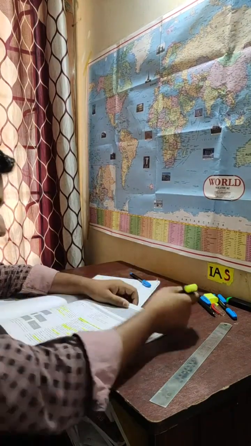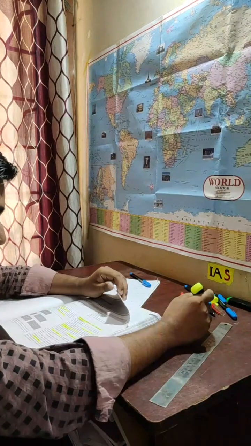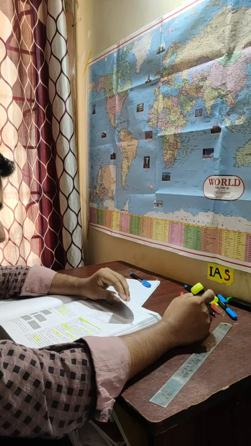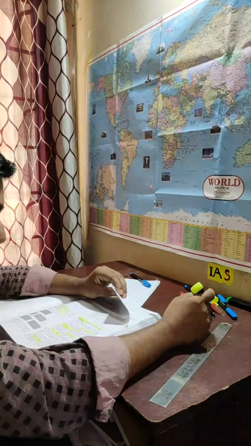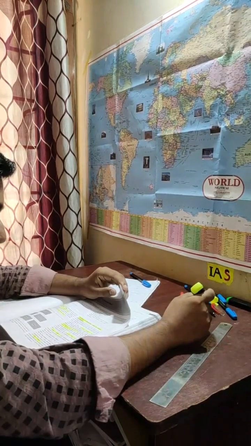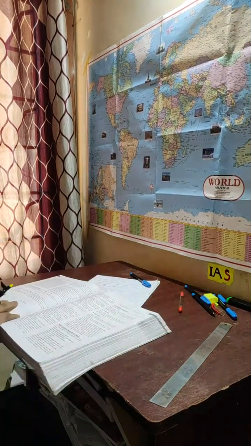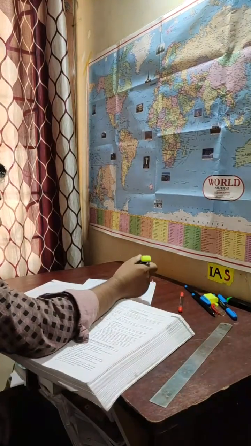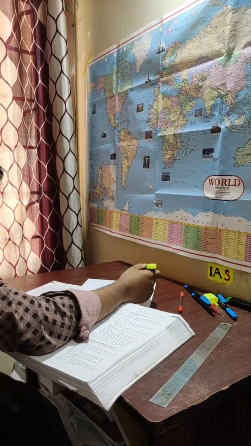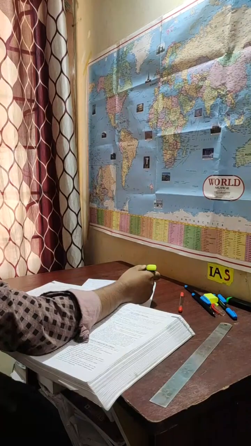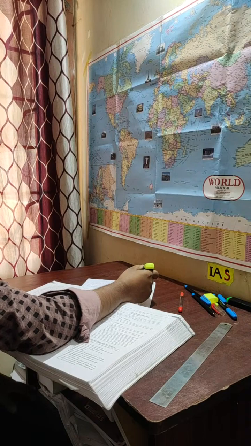According to Article 6, a person who has migrated to the territory of India from the territory now included in Pakistan shall be deemed to be a citizen of India at the commencement of this Constitution if he or either of his parents or any of his grandparents was born in India as defined in the Government of India Act 1935.